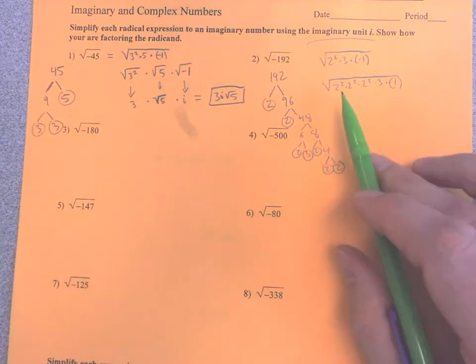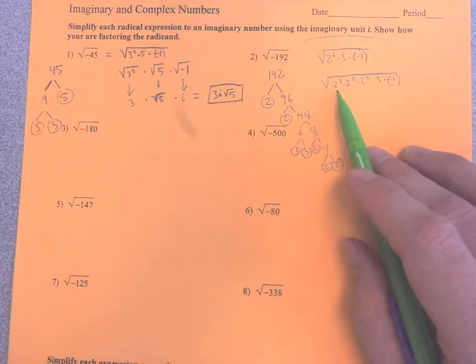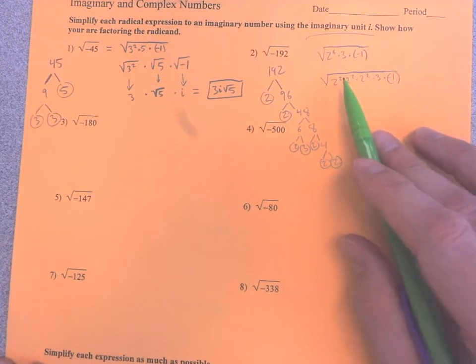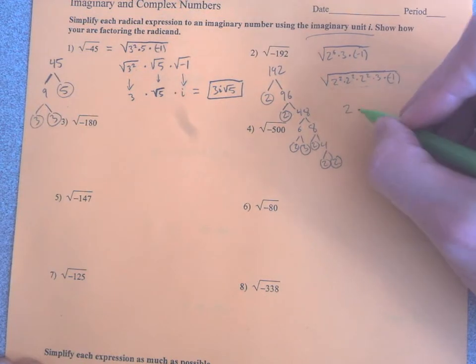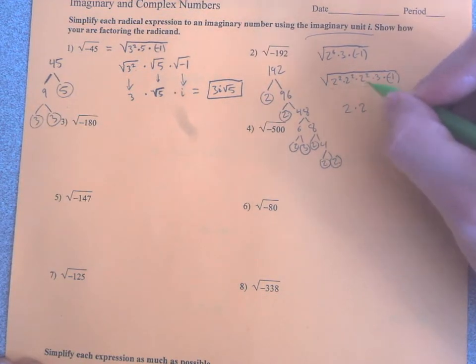Okay, so what we're going to get out of here is actually 3 2's. A 2 from here, a 2 from here, and a 2 from here. So outside I have a 2 from here times 2 from that guy times 2 from that guy.